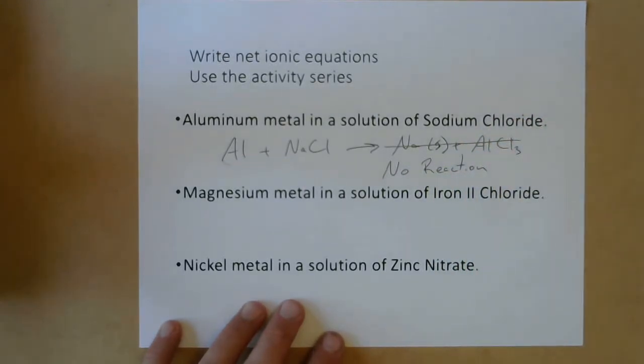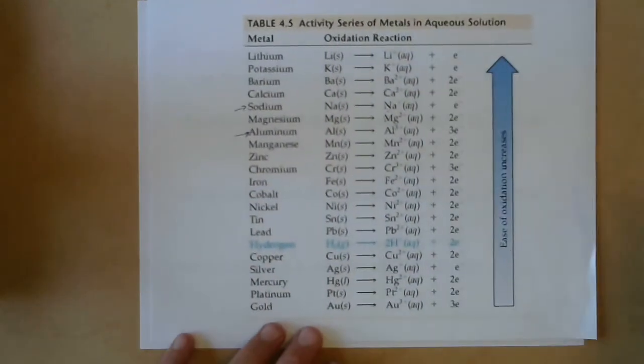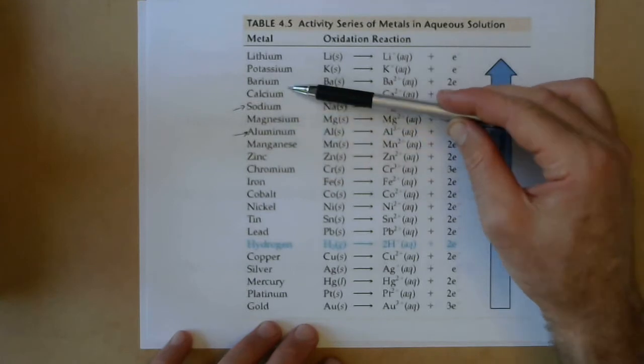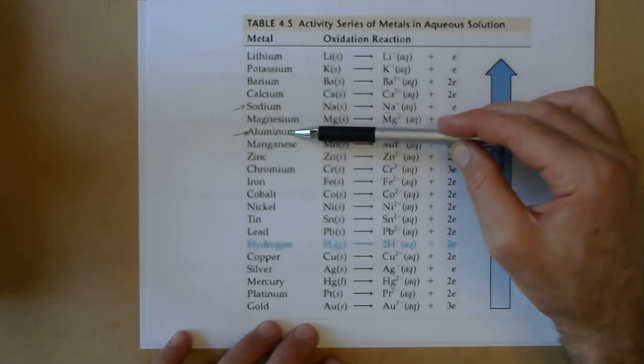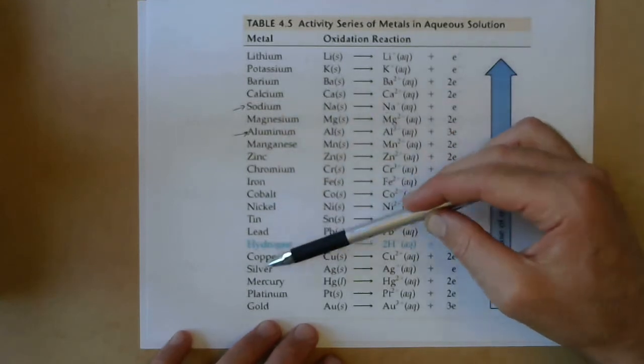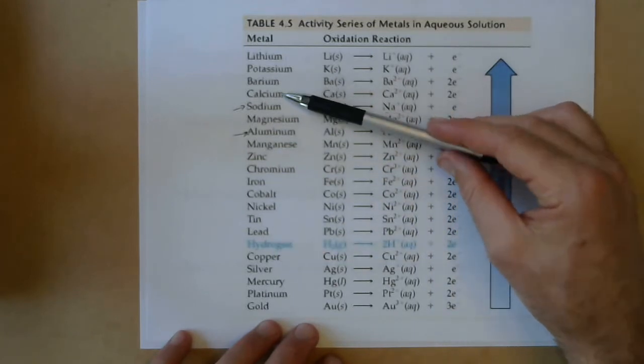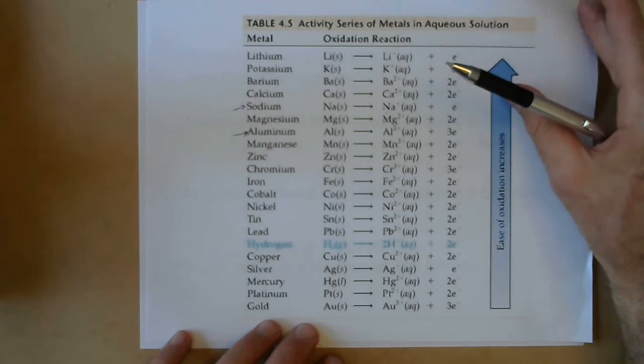Okay, so consult the activity series and see if the one becoming the ions is higher on the list, then it will work. If the one becoming the ions is lower on the list, then it will not work. The things lower on the list tend to remain as solids. The things higher on the list tend to lose their electrons and become ions.